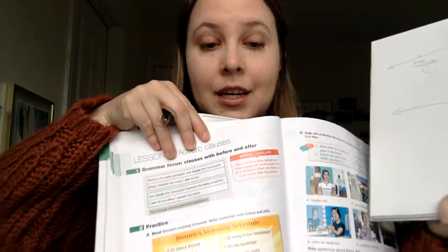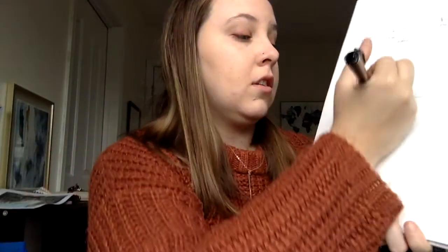So which of these happens first? Watching the news or eating dinner? Watching the news happens first. So if we look back on a timeline, we're going to make another timeline to talk about this one. The first event in our sentence says, I watch the news. Watch the news.